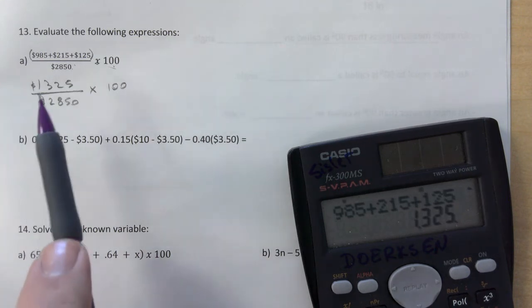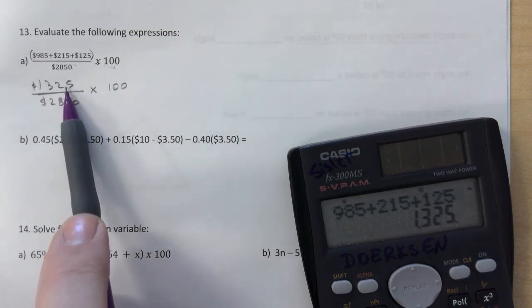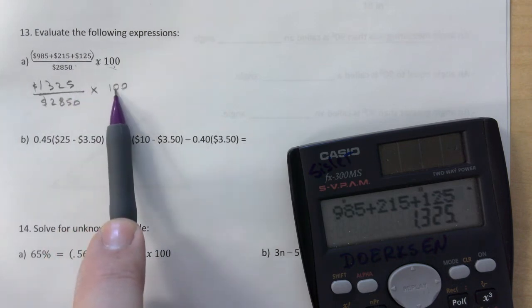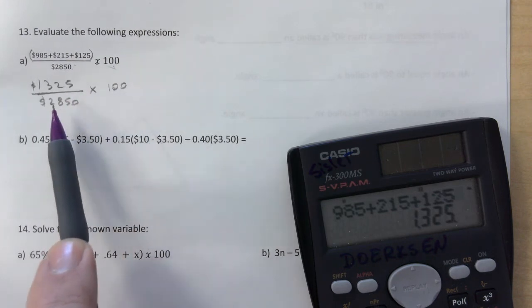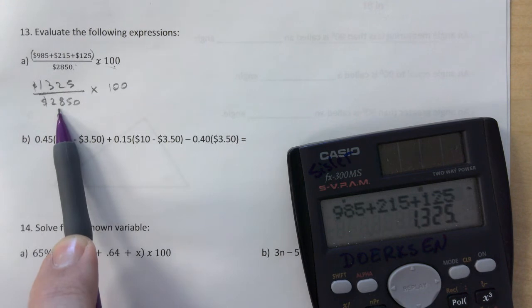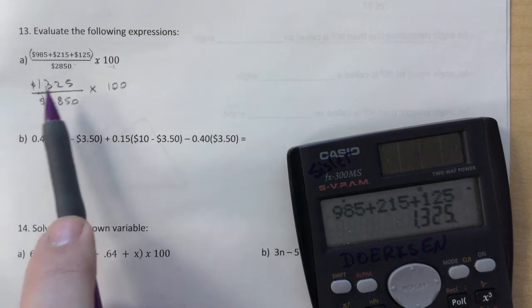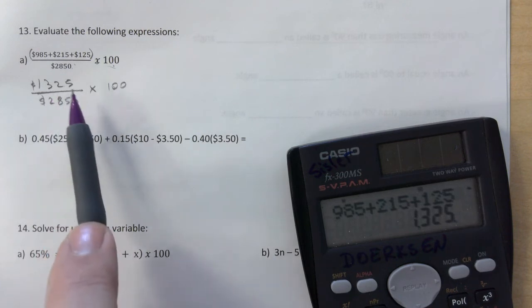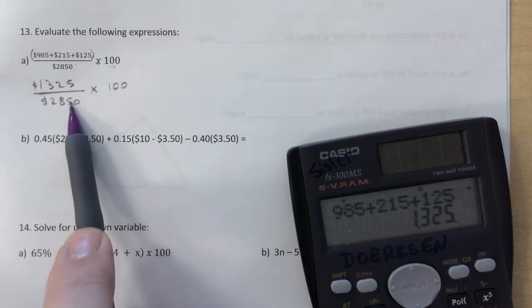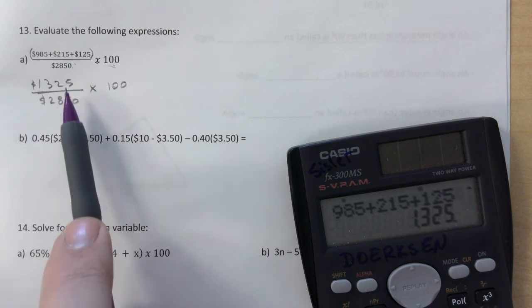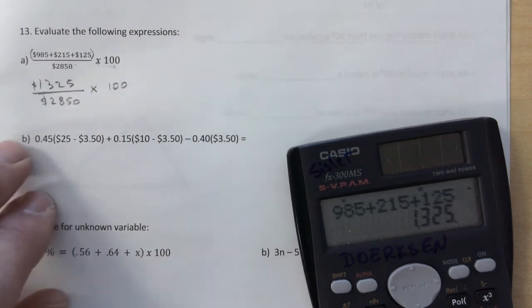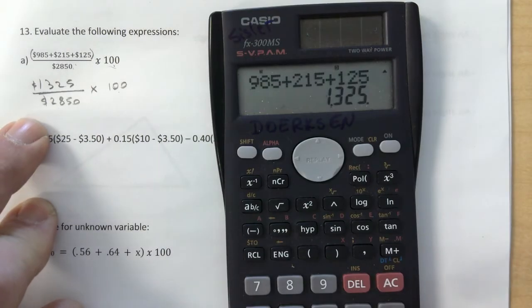So I'm going to stick with the way I've been doing things, right? You go this times that, and then you divide by that. Even though there's only single numbers, no operations anymore happening, you could go top divided by bottom. This is a fraction, you divide, and then you multiply by 100. So you can do that as well.